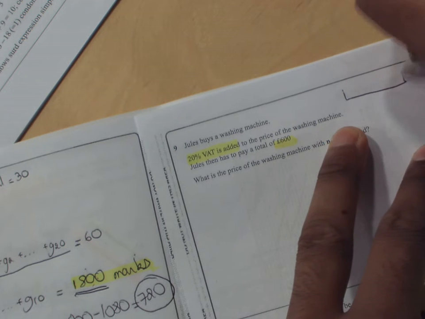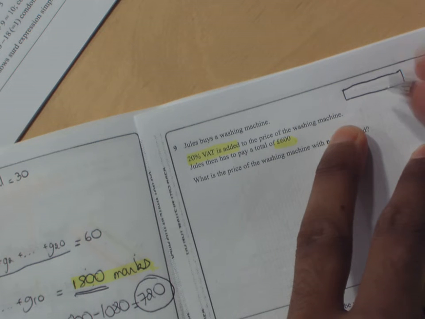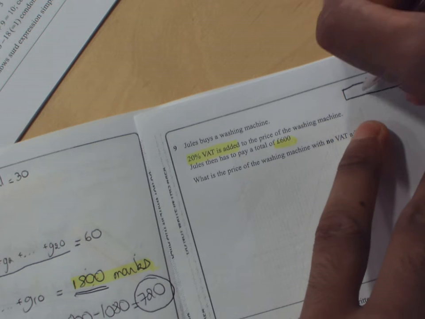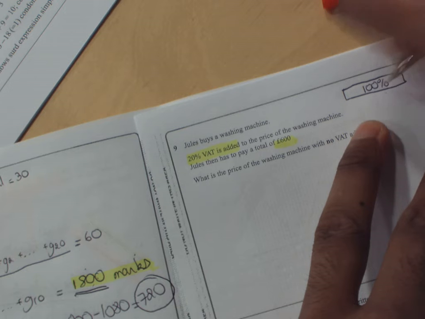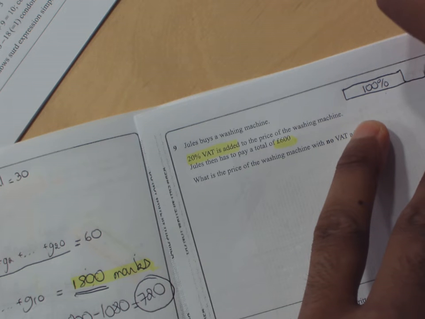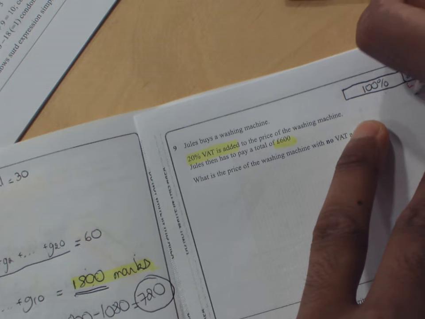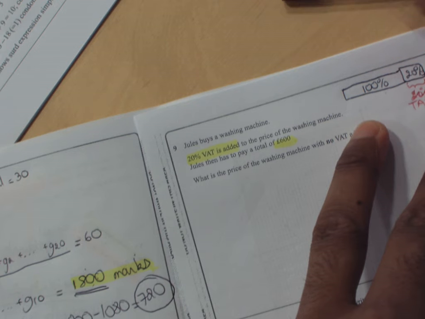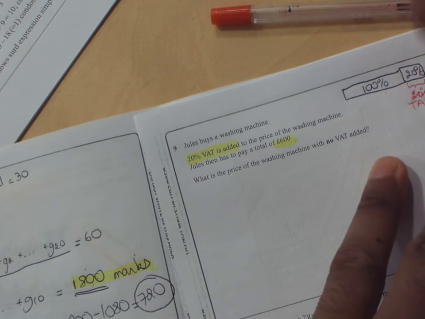Let me just show a little diagram of what's happening here. You've got your washing machine. It's initially worth 100%, but because of tax, which is 20%, the whole thing now is worth £600.